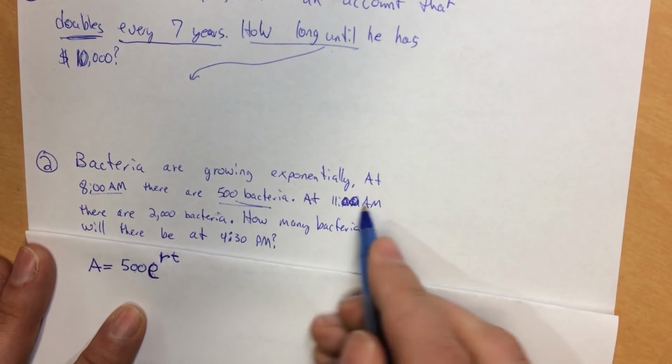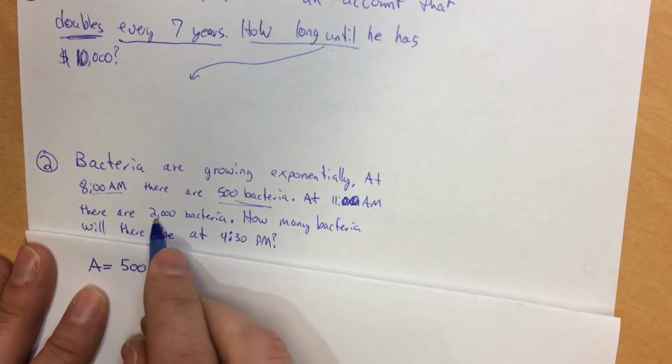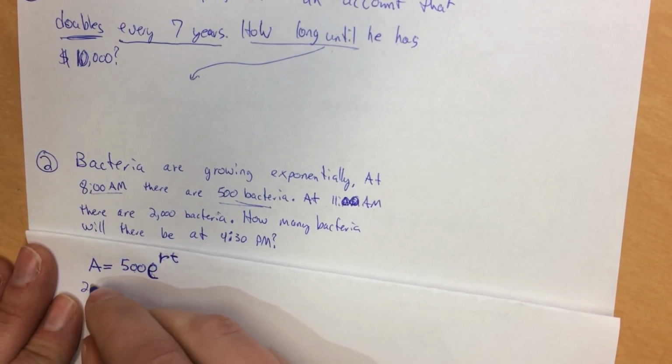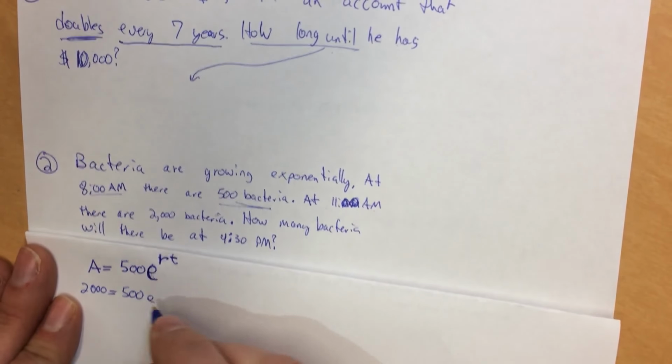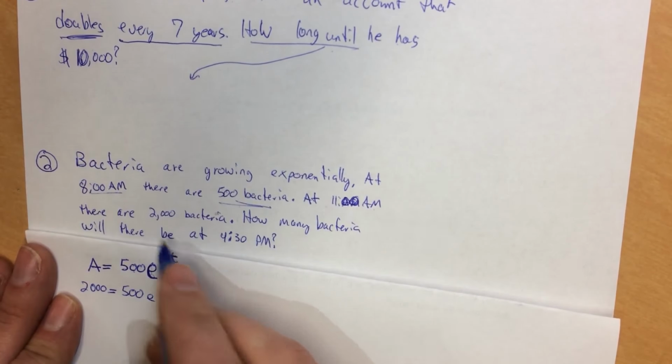So let's see what we know. At 11 a.m., there are 2,000 bacteria. So there are going to be 2,000 bacteria after, how much time has passed? Well, from 8 a.m.